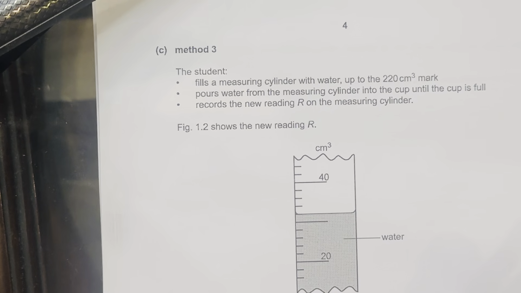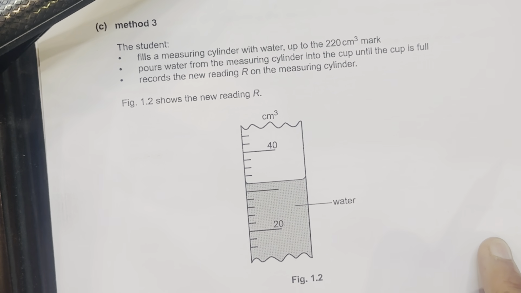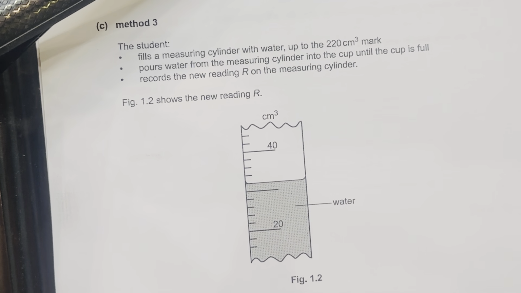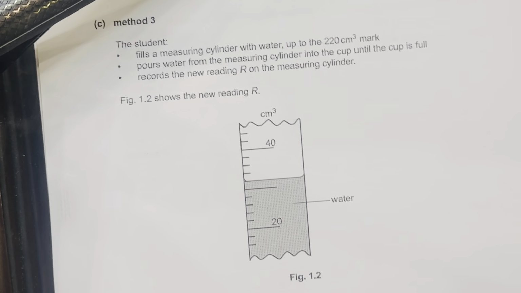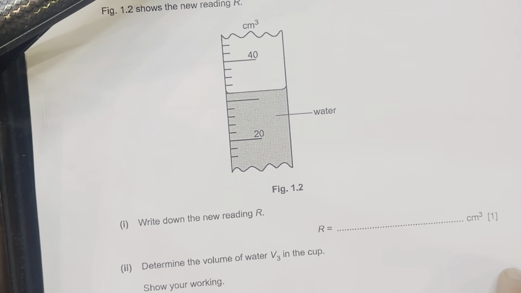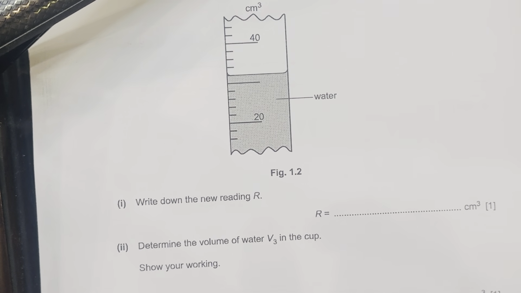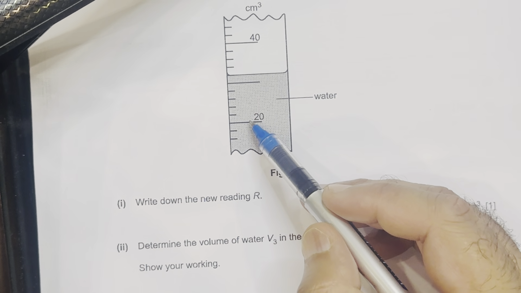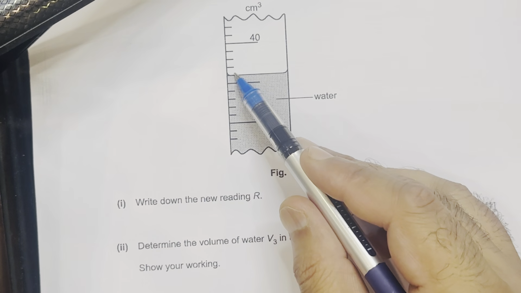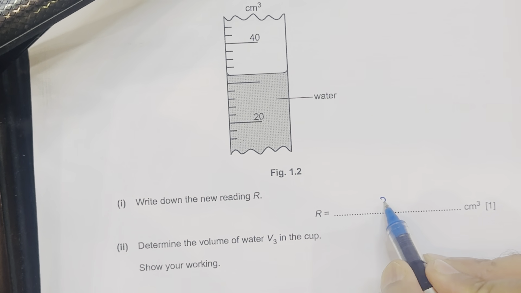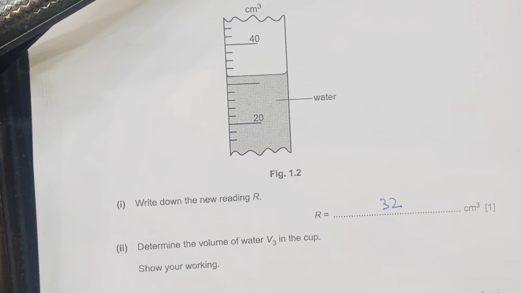The student fills a measuring cylinder with water up to the 220 centimeters cubed mark, pours water from the measuring cylinder into the cup until the cup is full, and records the new reading R on the measuring cylinder. Figure 1.2 shows the new reading R. Write down the new reading of R. So that is 20 and that is 30, 32. The new reading would be 32 centimeters cubed.